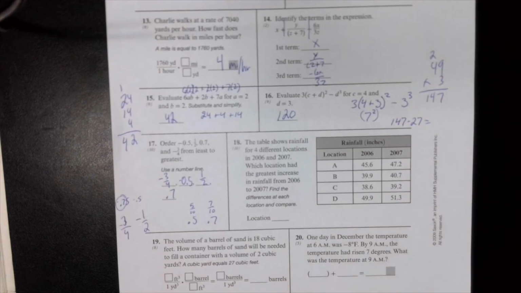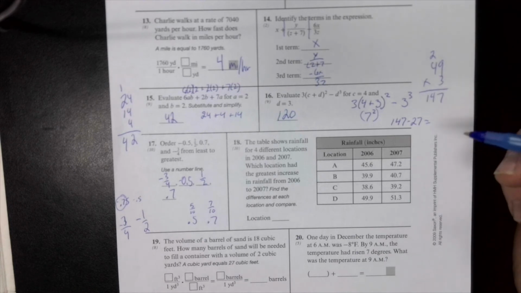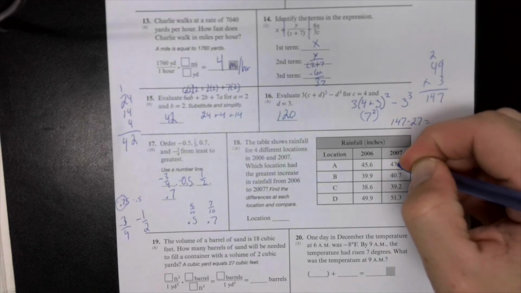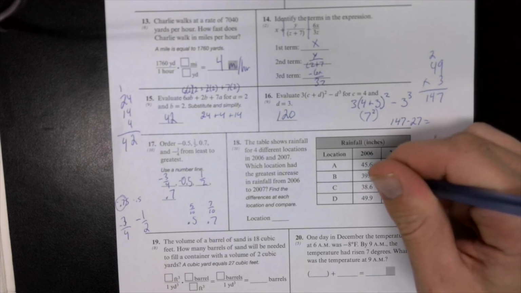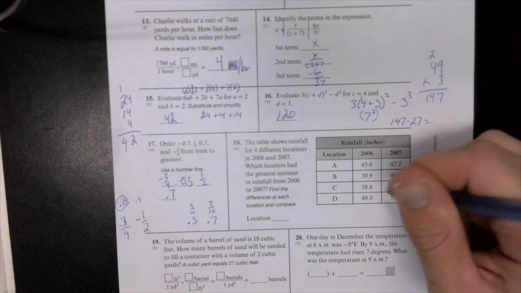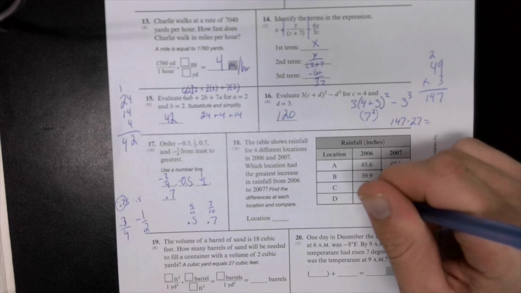Number 18. The table shows rainfall from 4 different locations in 2006 and 2007. Which location had the greatest increase in rainfall between 2006 and 2007? Find the difference at each location and compare. You'd have to find the difference and subtract these. So this would be 47.2 minus 45.6, 40.7 minus 39.9, 39.2 minus 38.6, and 51.3 minus 49.9.